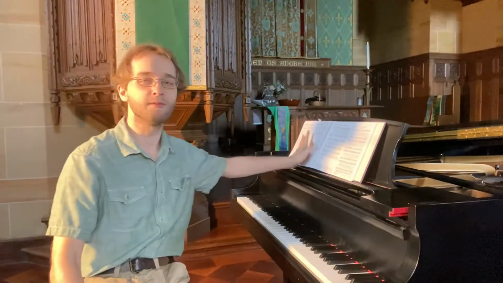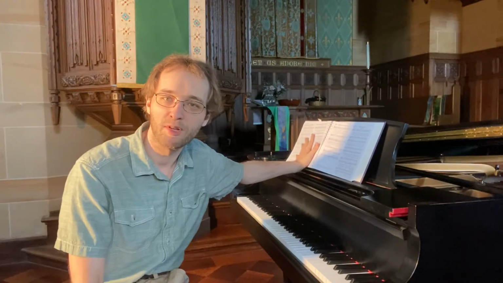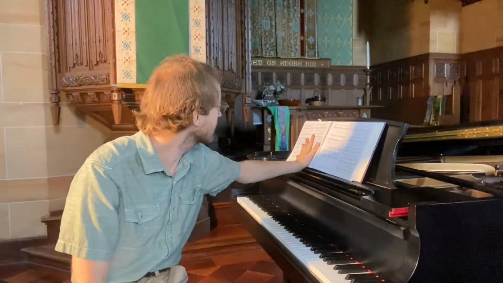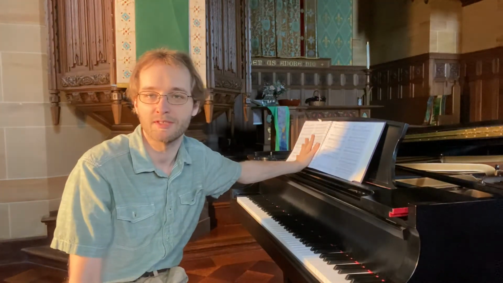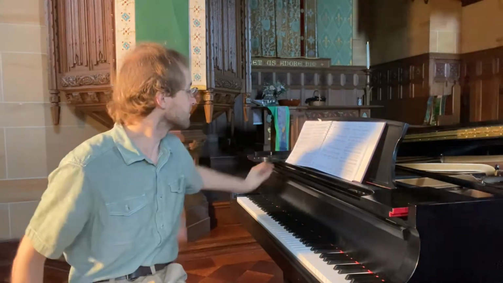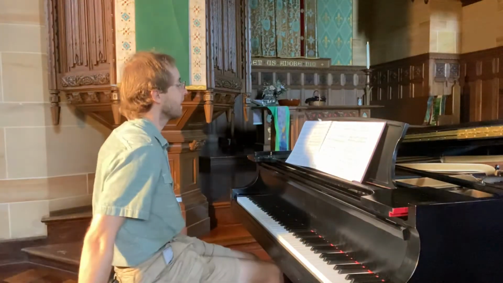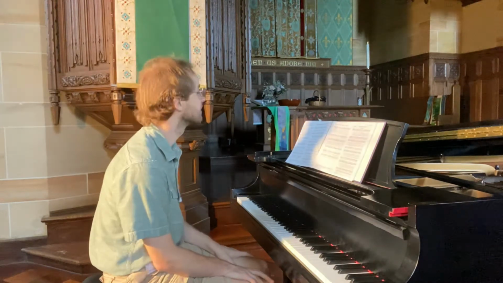So I have in front of me here the hymnal, organ accompaniment book, and I picked an example to show you that many of the hymns that we often sing in church are also chorales in the style of Bach. This is just a phrase from number 802, "The King of Love my Shepherd Is."